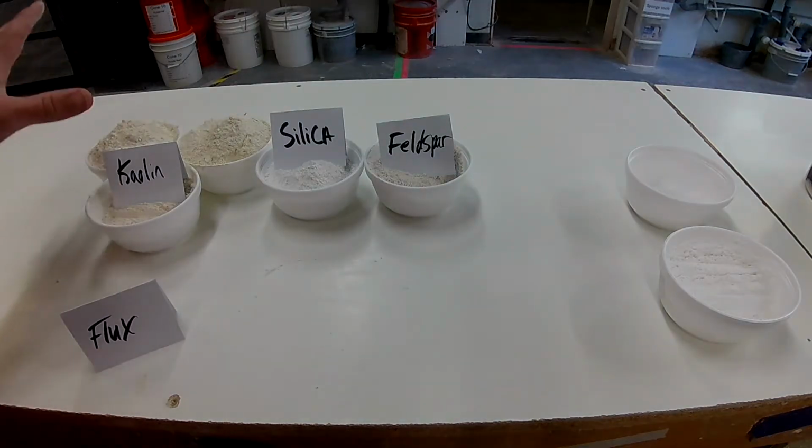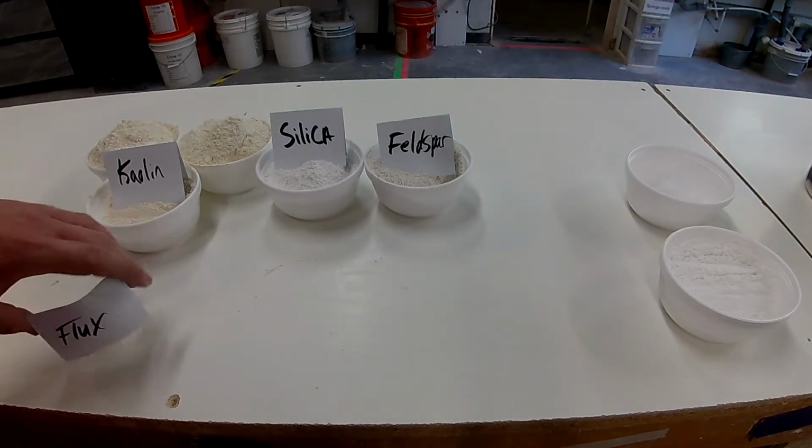So what I'm going to do is go ahead and show you that we can make clay out of this just by adding water.